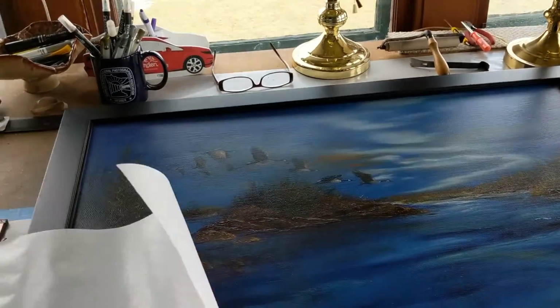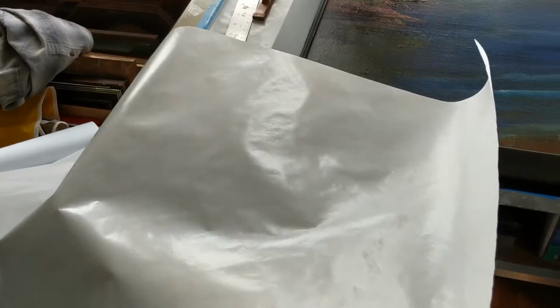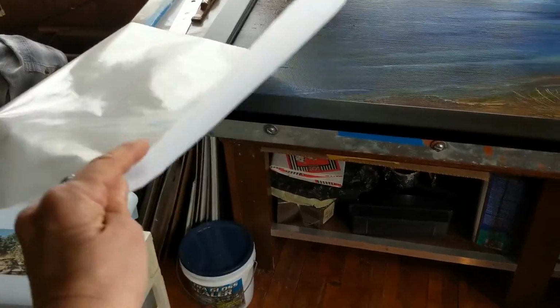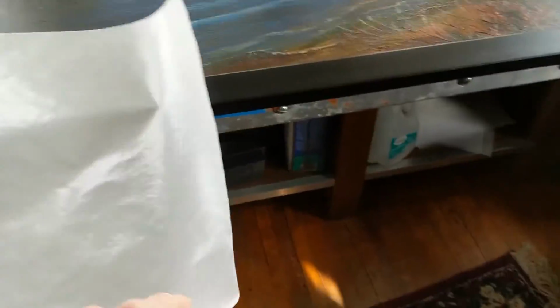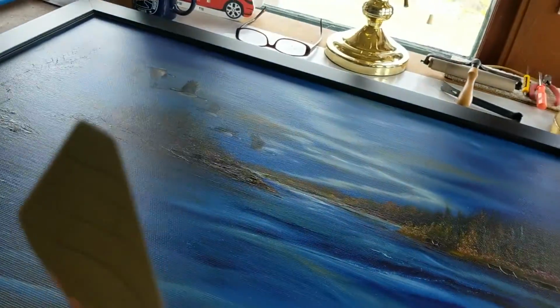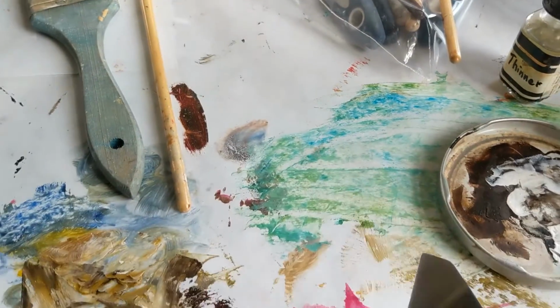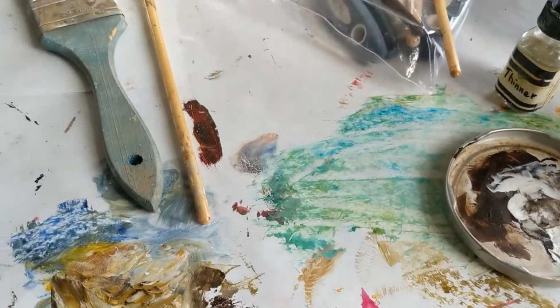But I just want to tell you that I lined my work table with butcher wrap, and I tell you, this is the best. You can slide your brushes on here, you can mix your paint, you can use your palette knife. It just slides so nice when you're mixing paint, and it doesn't go through to your table.